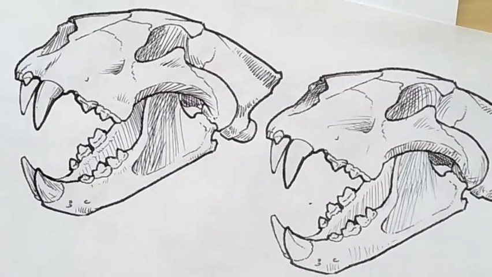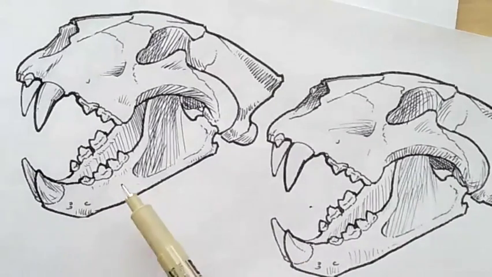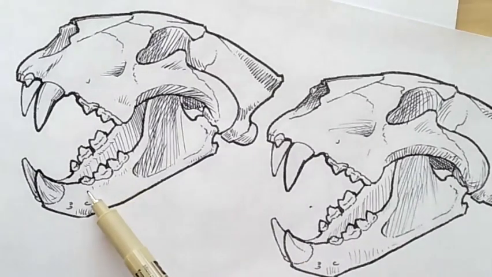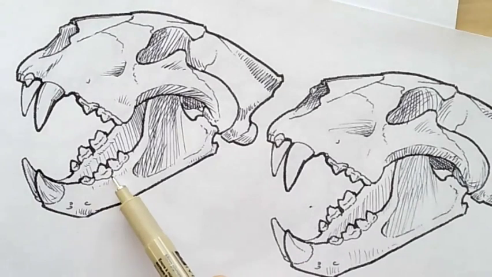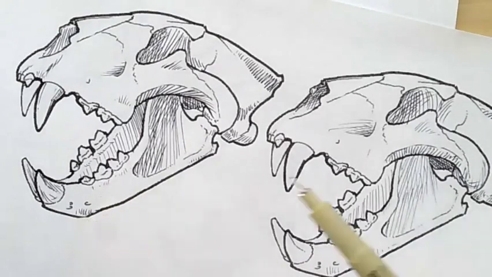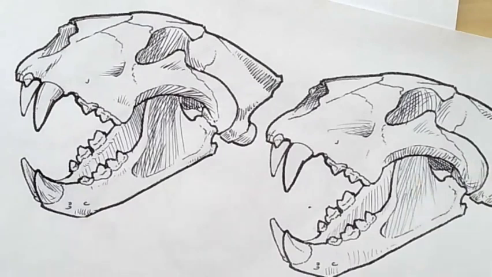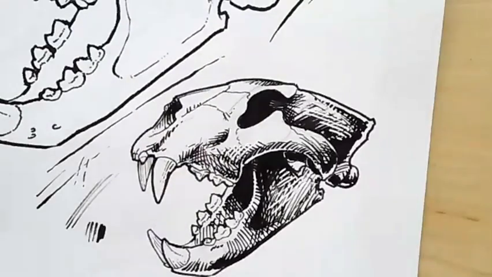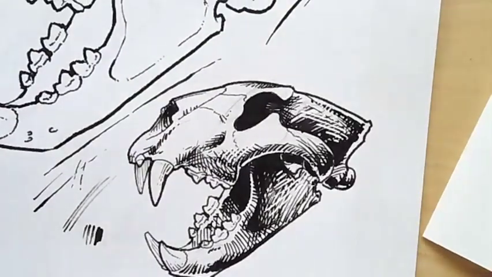You can see that you can get that sense of form. These little areas in here, just a few of those little hatching marks does a lot to sculpt that. A little bit in here. So see what you can do with a minimum of line. See what you can do with a maximum of line. And play. Just see what happens if you do that.